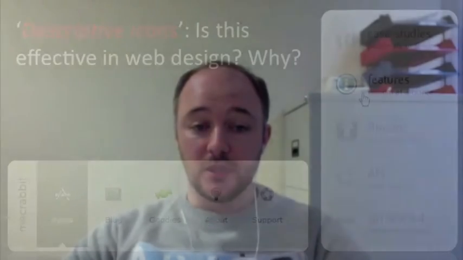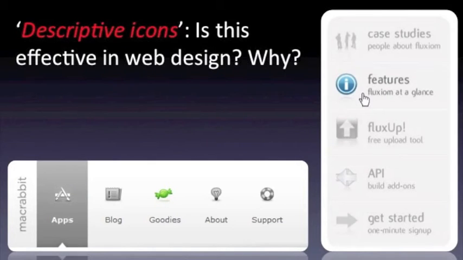We also have descriptive icon-based navigation menus. So as well as a word, you would have an image with it, an icon, and that might play on a metaphor to some degree. I really like this example from the MacRabbit website, and they've got goodies, and along with that they have a little sweet icon, so it's playing on the visual metaphor again, but that's really useful because we can connect with that. It's a bit more user friendly, and actually some of that, like the sweet icon, is probably a bit more light-hearted as well, so they can be really effective.